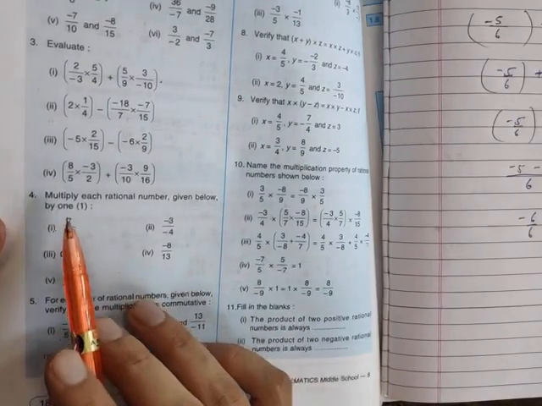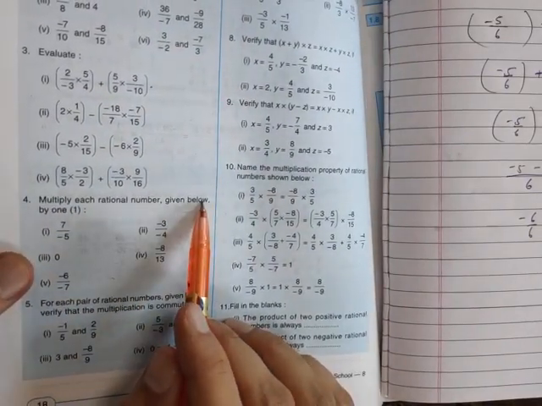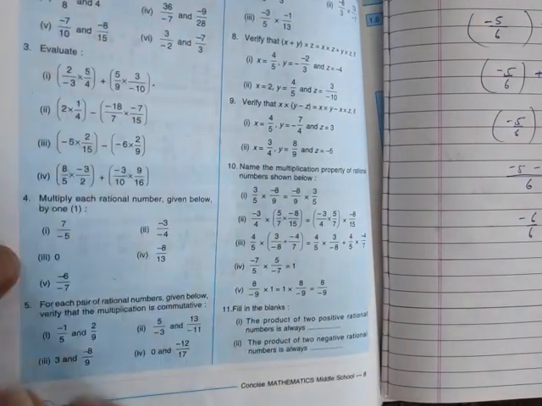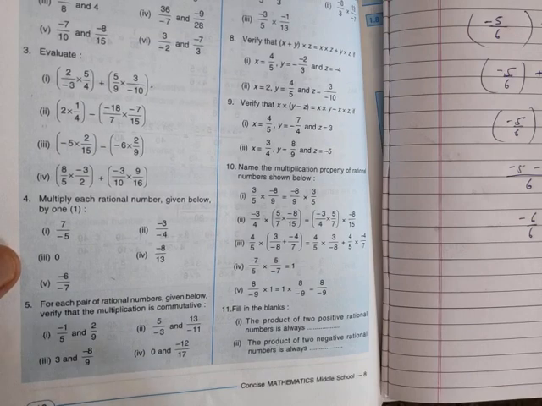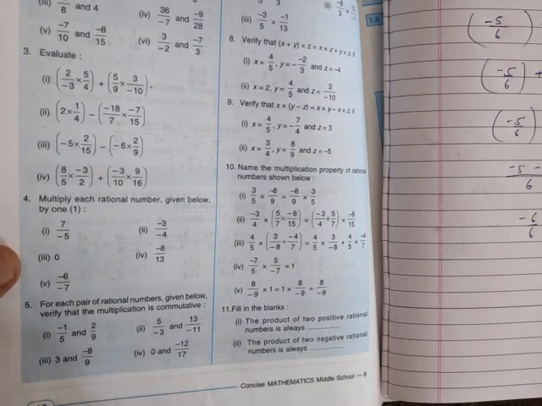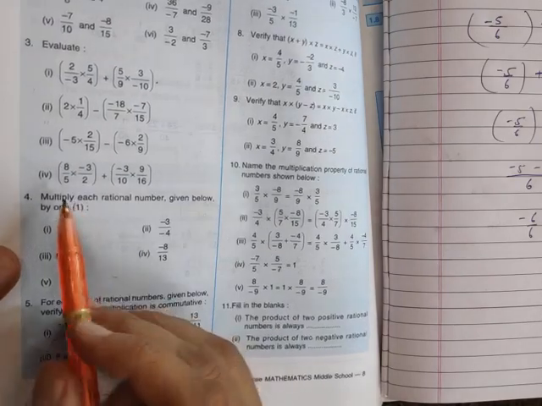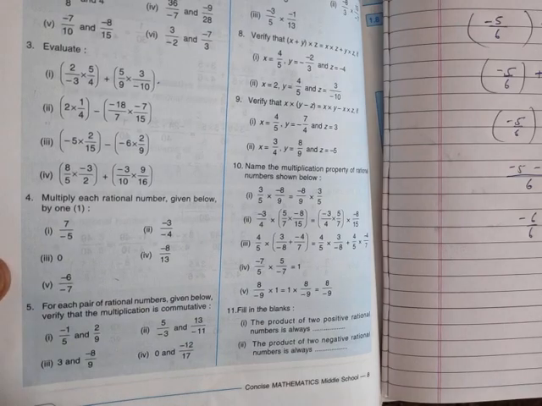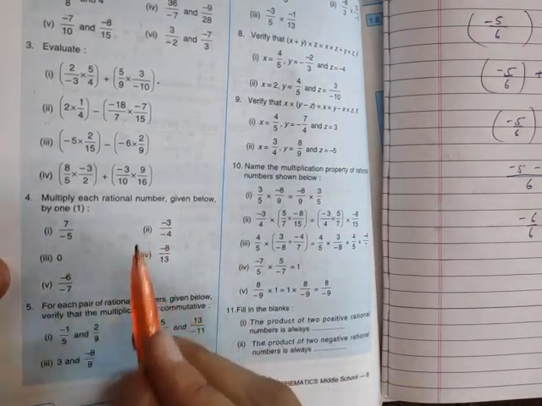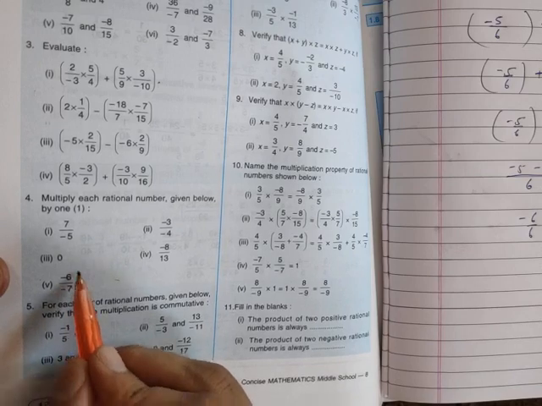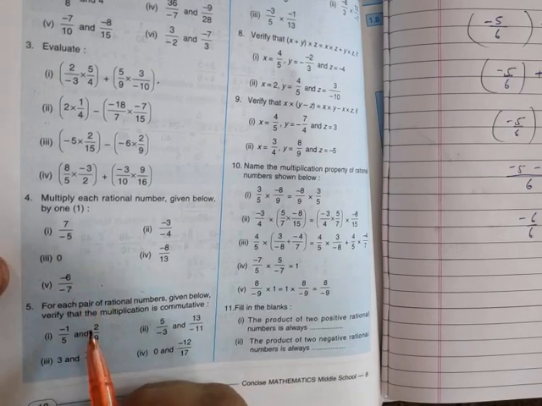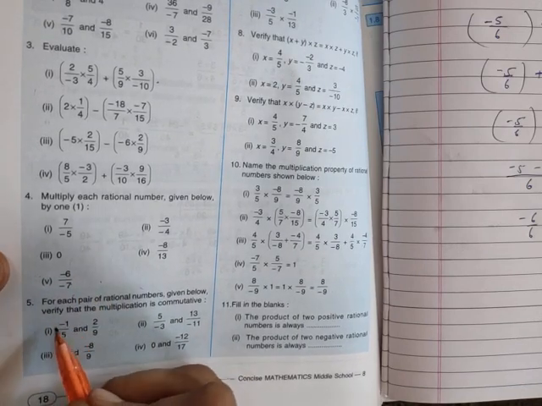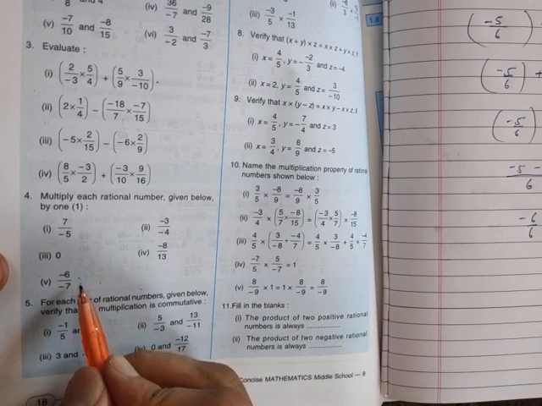Now, let's see this question. It says multiply each rational number given below by 1. Now, before you see any question, tell me, anything if I multiply by 1, for example, if I multiply 72 by 1, what is the answer? 72, the same number again. So similarly, 7 upon minus 5 into 1, answer is the same, 7 upon minus 5, and so on for all of them. Acha, let's talk about this one. Minus 6 by minus 7 into 1, answer is again the same, minus 6 upon minus 7. Yes, further step, I can cancel out minus minus, so answer is 6 upon 7.